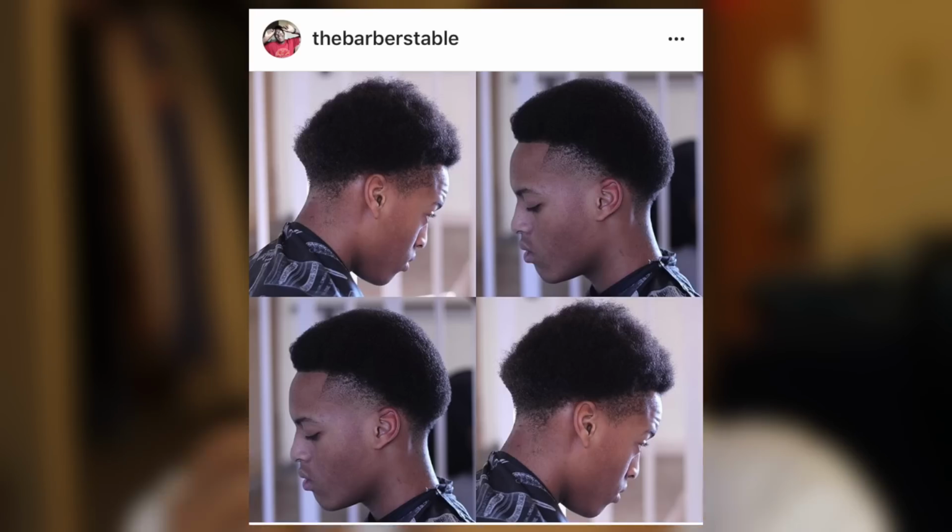Next we have an afro. Afros are usually tapered off, or you can have an afro top, which is just curved on the top. It's surely something that resembles an afro.